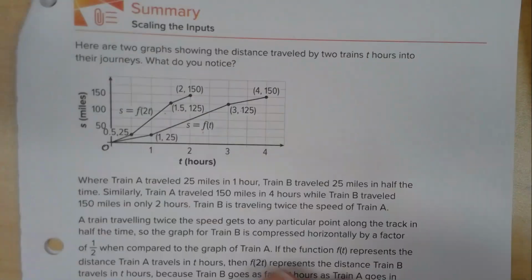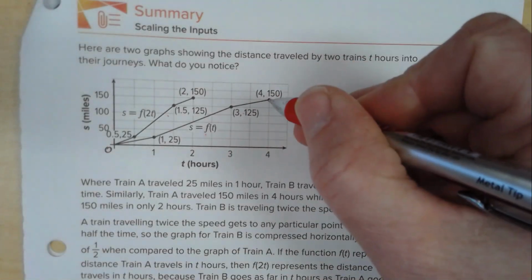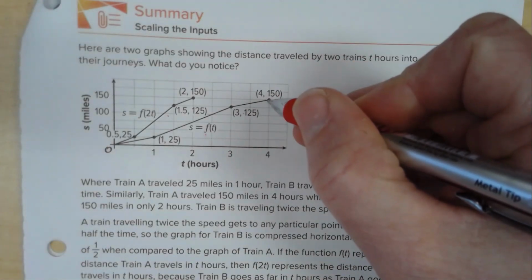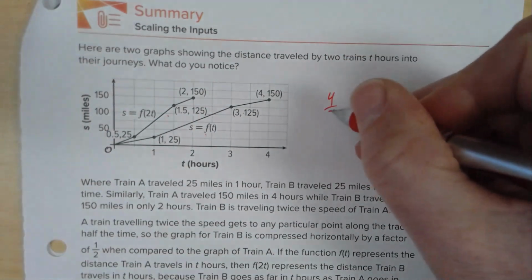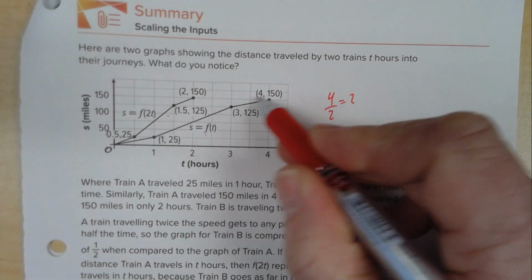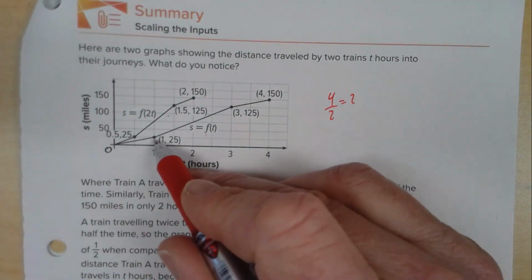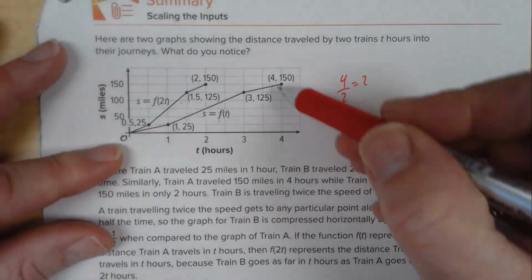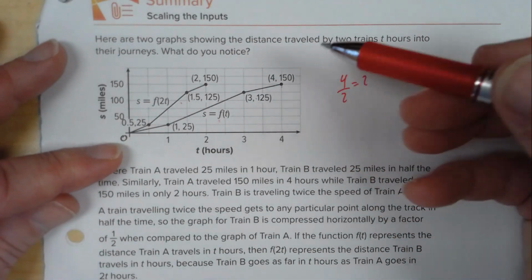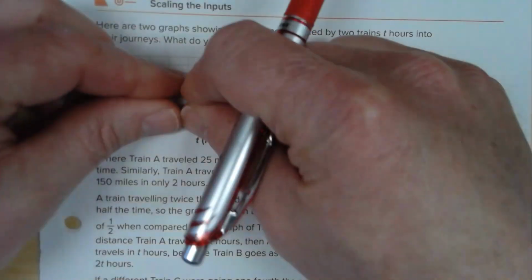So in this problem here, we can see that the train's going twice as fast. So 4 became 2, right? So twice as fast, 4 divided by 2 is 2. So this 4 point goes to the 2 point. The 3 goes to the 1.5. The 1 goes to the 1/2. So everything got smashed together because it's twice as fast. So instead of taking 4 hours to go 150 miles or whatever it is, it only takes 2 hours to go 150 miles. So everything got smashed together.